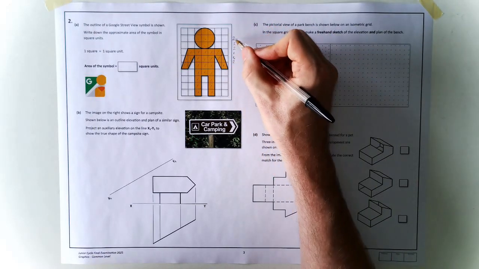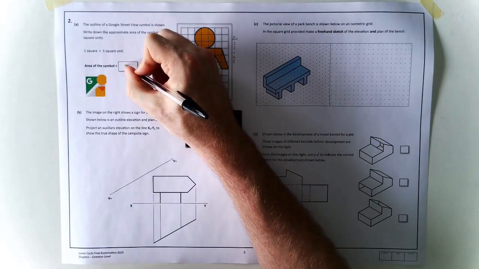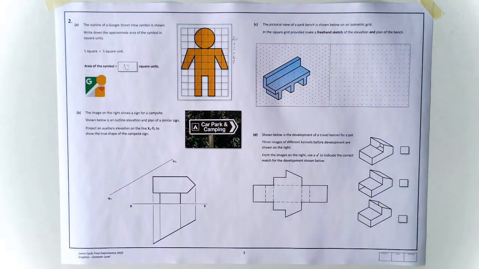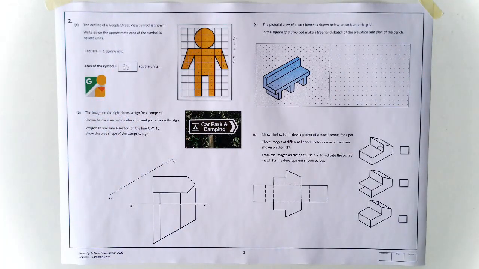When I add all those up, I've got 25, 32. So 32 square units. Okay, so that's my approximate value in square units.